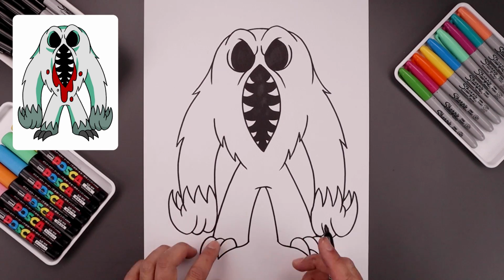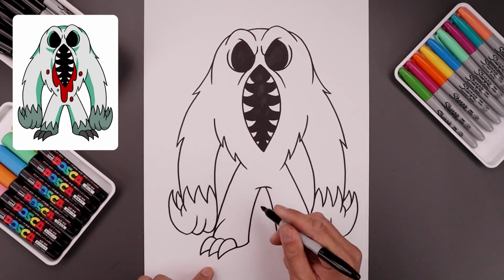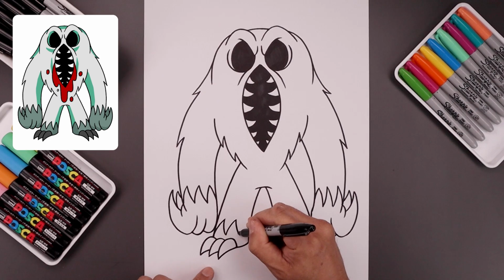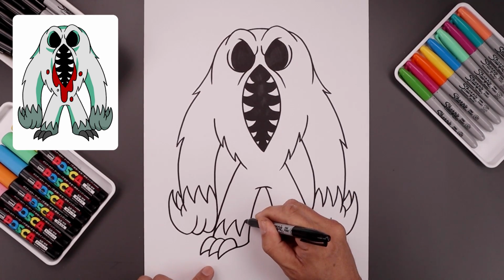Let's add that same thing across the bottom of the leg, bending this up and in, and just working our way towards the inside of the leg, and then bending this down.